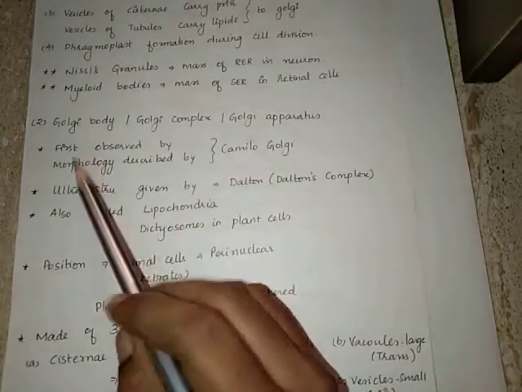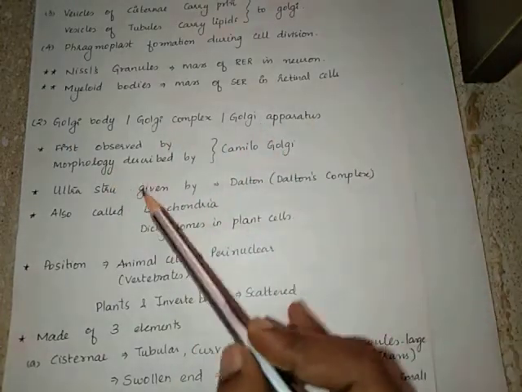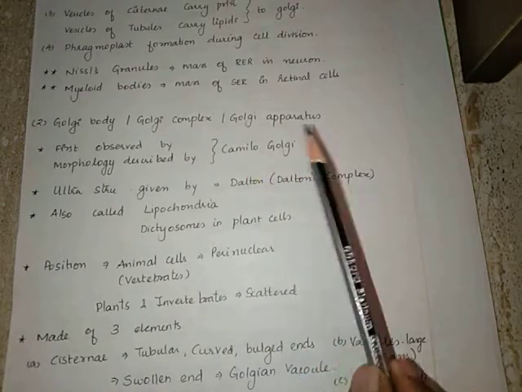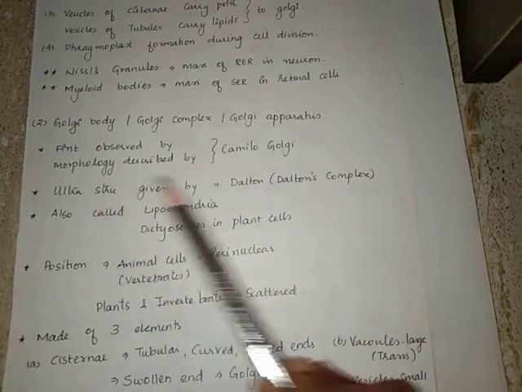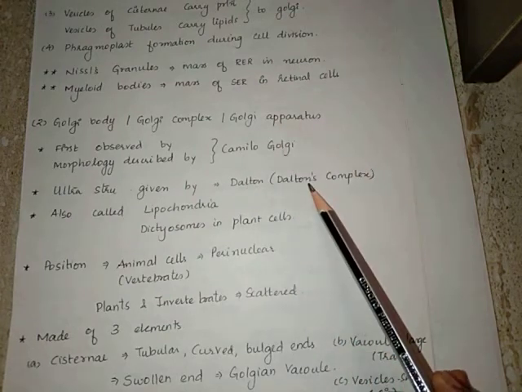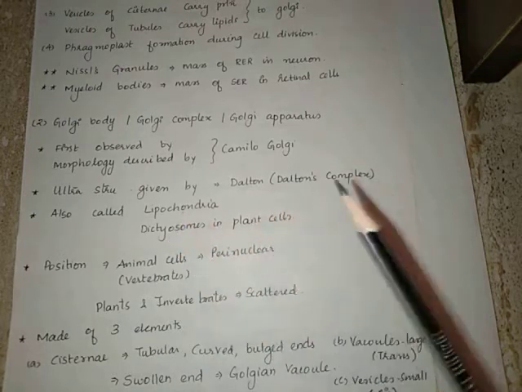The next organelle is Golgi body, also called Golgi complex or Golgi apparatus, discovered and first observed by a person called Camillo Golgi. And the ultrastructure was given by a scientist called Dalton. So Golgi apparatus is also called Dalton's complex. Their other names are lipochondria and dictyosomes. Dictyosomes only in plant cells.